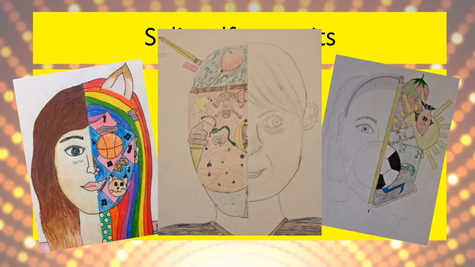So your activity today is to do a split self-portrait. So half your face, try and draw half of your face. You might draw it from a picture of you. You might be glancing in the mirror. You can think how to do that using the instructions you are given on the file that I will put onto Teams and Tapestry. And then the other half, fill it with your interests, things that you really like.